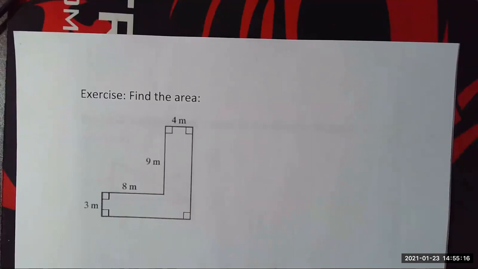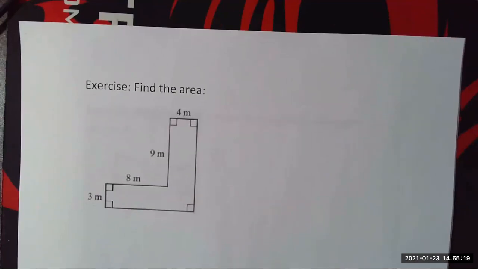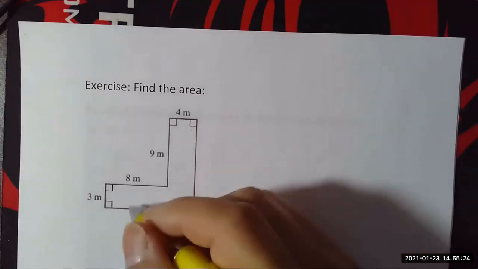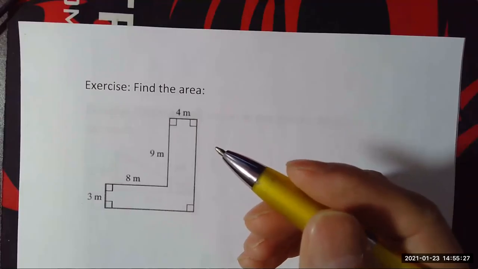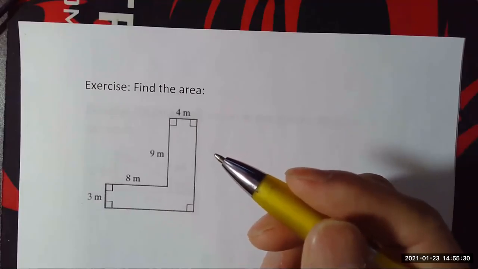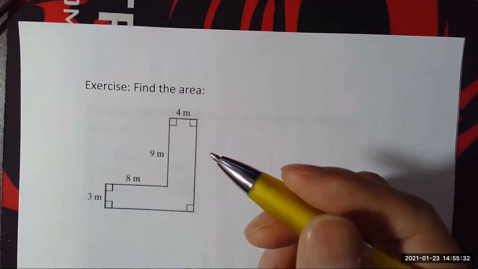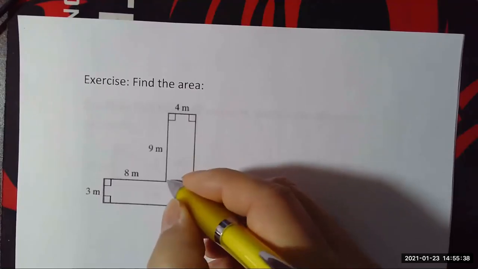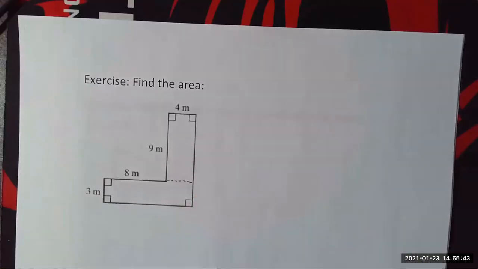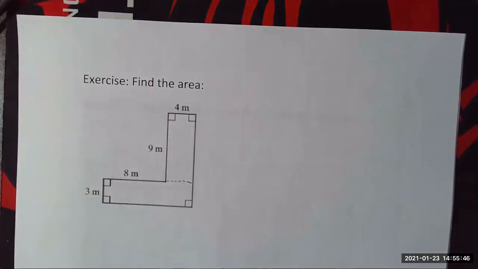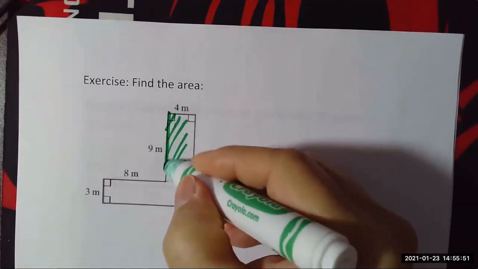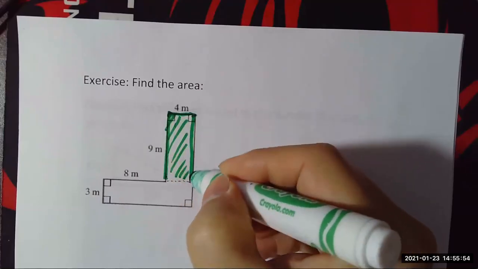So whenever this happens, you want to use a strategy called divide and conquer, in which you want to split this whole figure into different components so that each component is a regular shape and for which you have a formula. So now, let's say, in this particular case, I want to split this whole figure this way so that you can see I now have 2 rectangles. This vertical one from here to here, this green one. So we have a green rectangle here, this one.